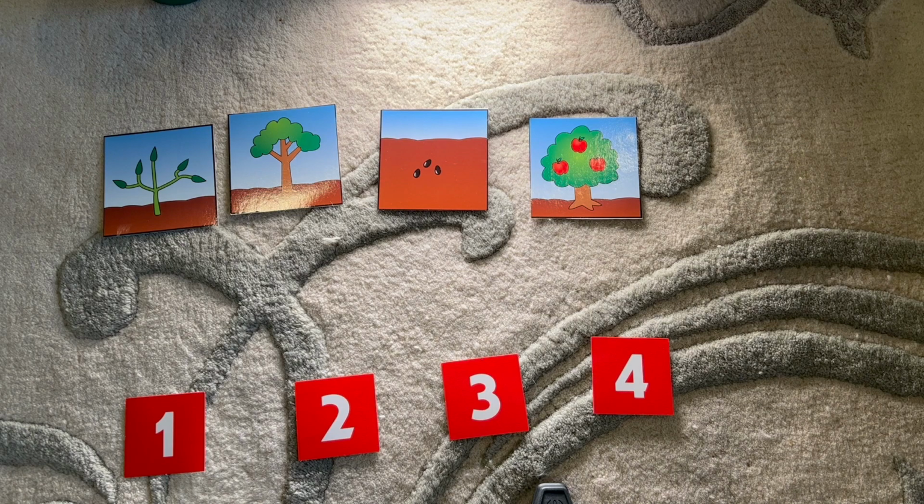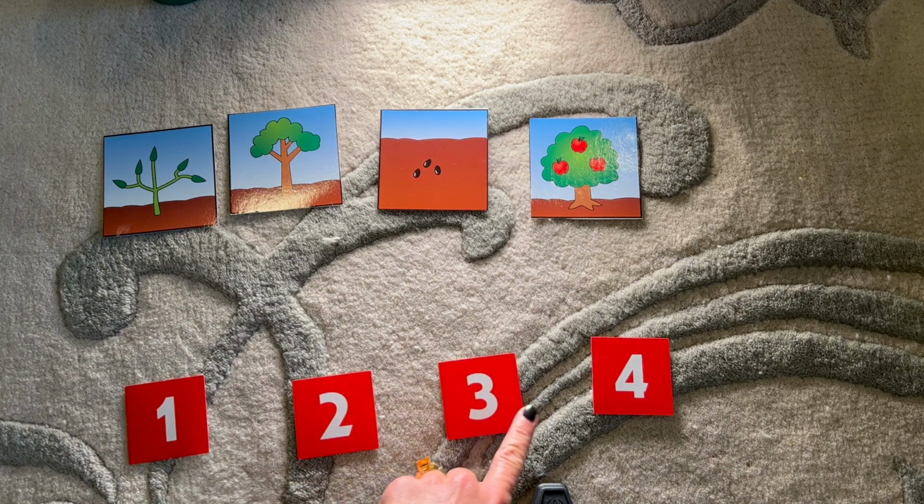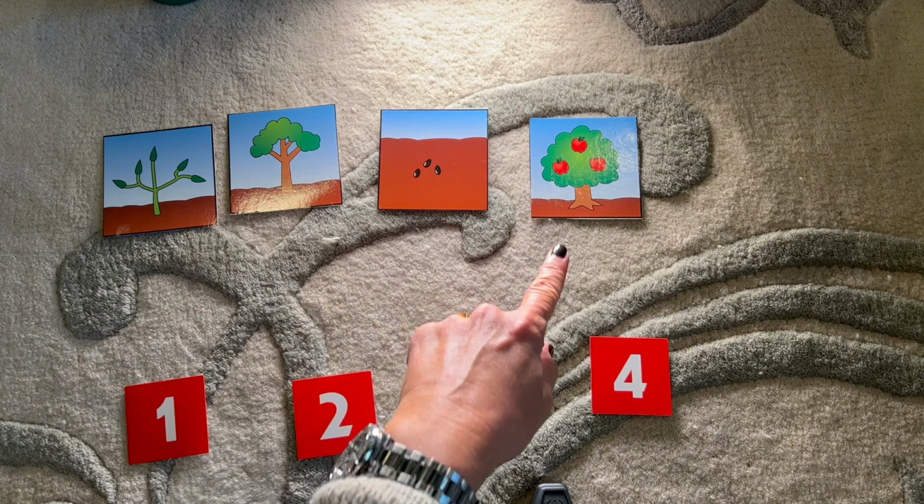Okay, first, let's start by reviewing our numbers. 1, 2, 3, 4. Let's do that again. 1, 2, 3, 4. Okay, so now that we have the numbers 1, 2, 3, and 4, look at our pictures here.